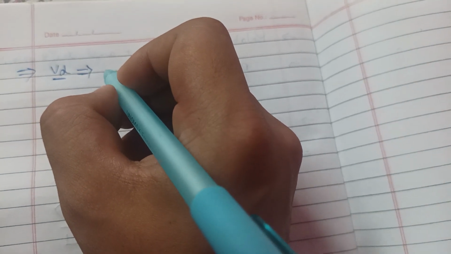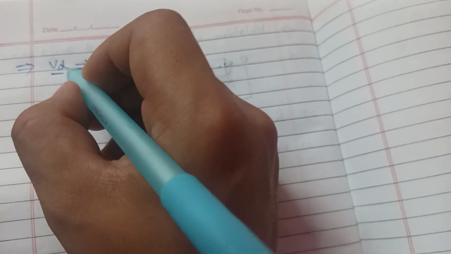So we know that speed is equal to distance upon time, so velocity too is equal to distance upon time.